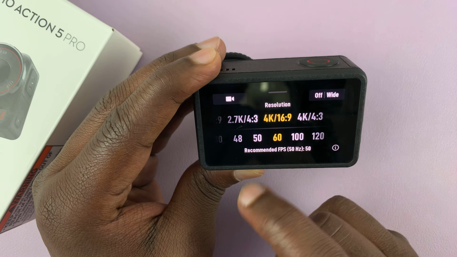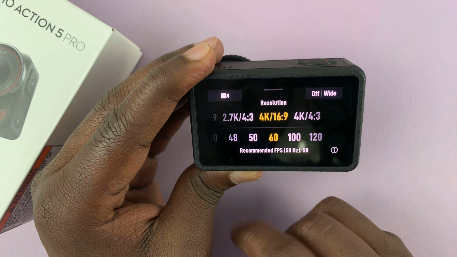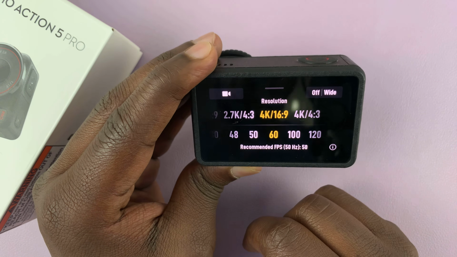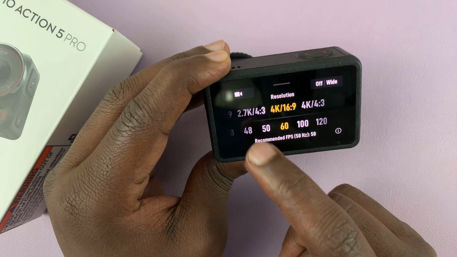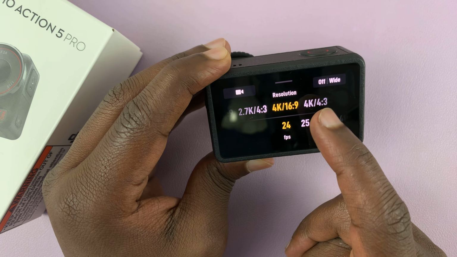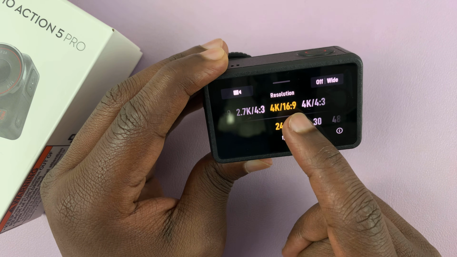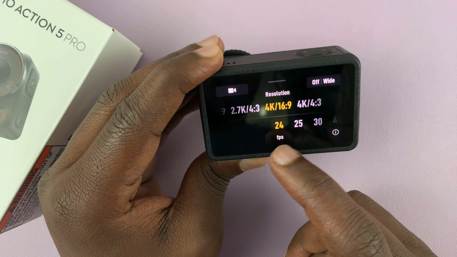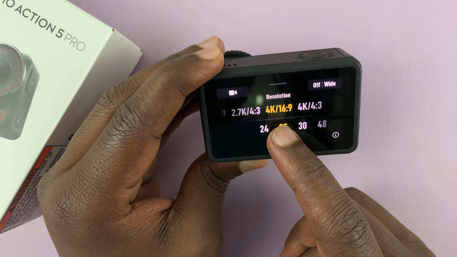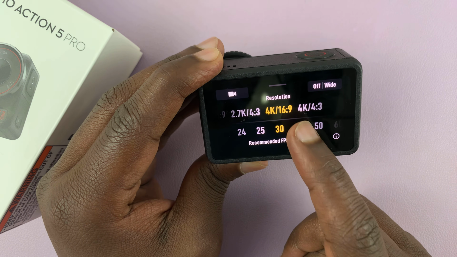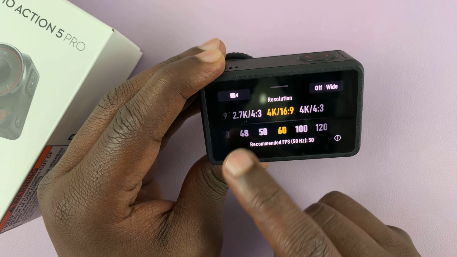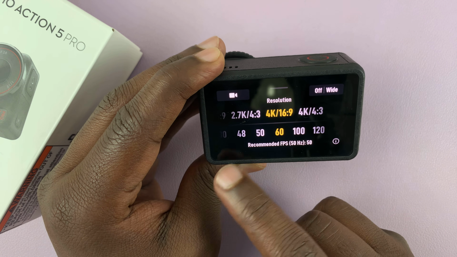So if you're recording for YouTube, and for most people, you want to record in 4K 16:9. Now, also here at the bottom, we have the frame rate, which is the frames per second of your video. Since this is an action camera and you're more likely than not recording fast moving things, you might want to record at about 60 FPS or 50.